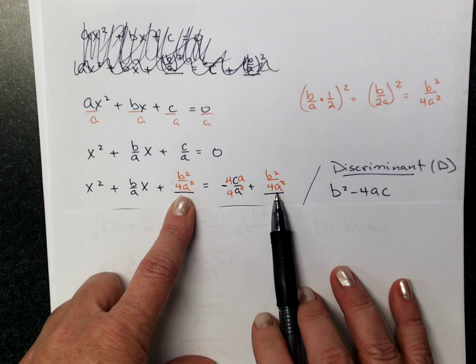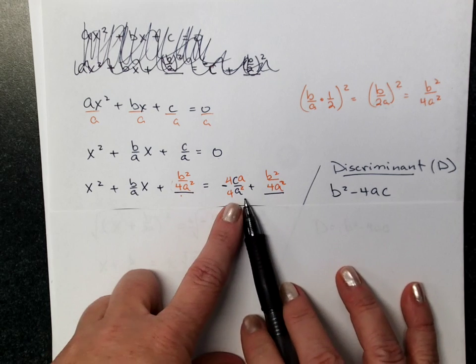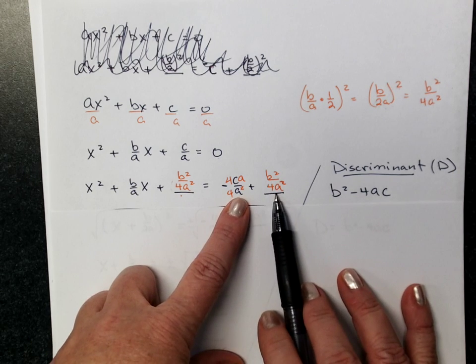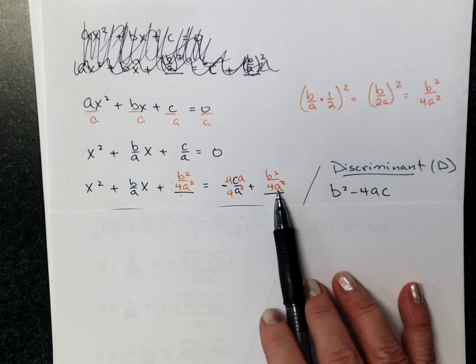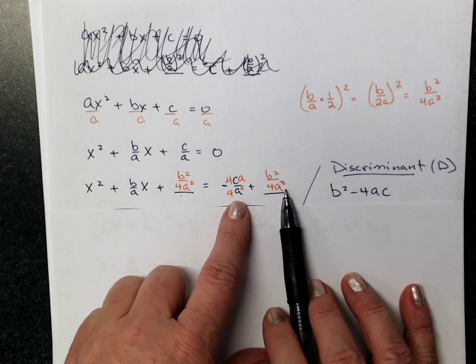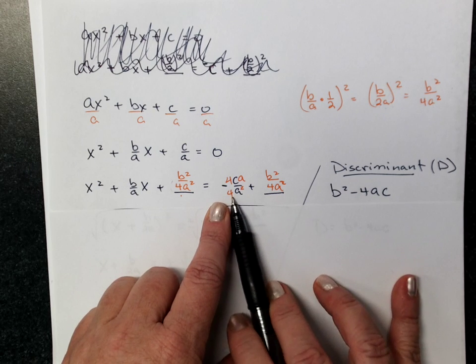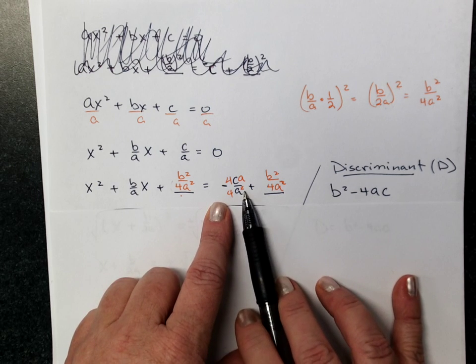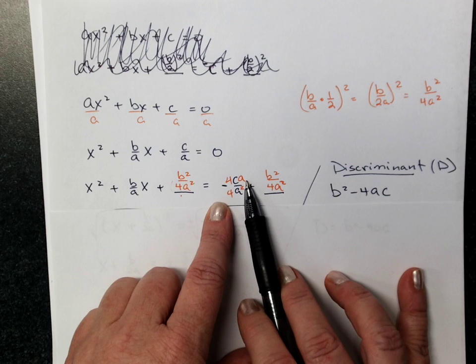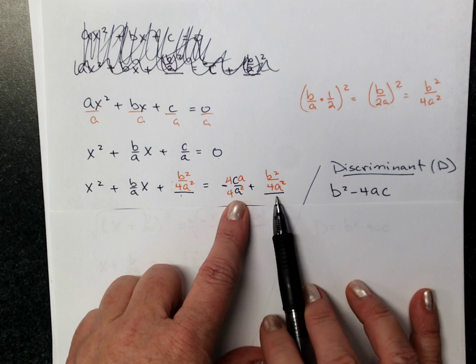Now, because I know I'm going to have to add these together, that's where we went ahead and made common denominators. This was a denominator of a, and that was 4a squared. So to make it common, I had to multiply this one by 4, so I did the same thing on top. And I needed another a, so times a made this a squared and times an a on top. So now they have common denominators.